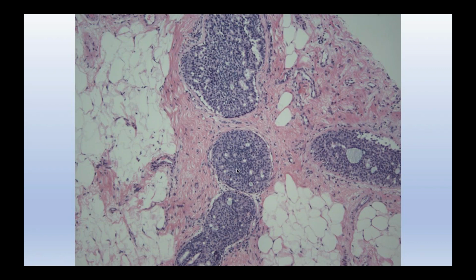Now, once we've crossed the border from usual hyperplasia now to an atypical hyperplasia, that is usually an indication that something else needs to be done. Remember, we're just working on a needle biopsy here as a screen for an abnormality on the mammogram.